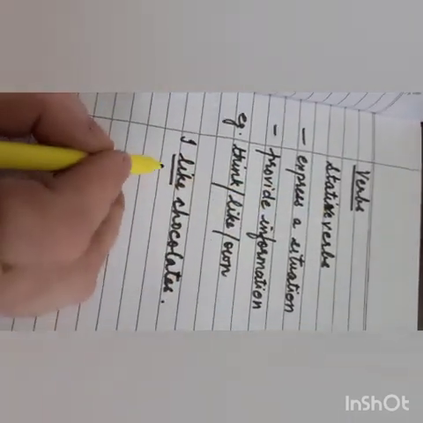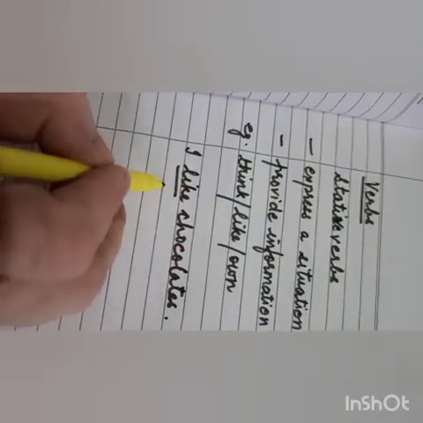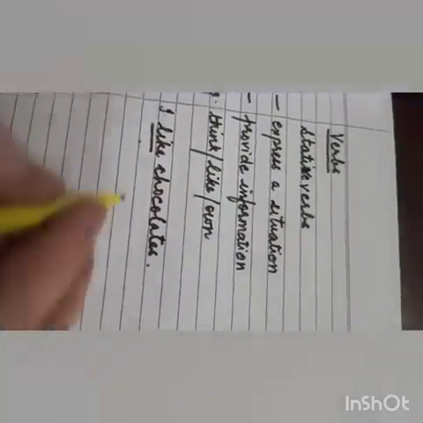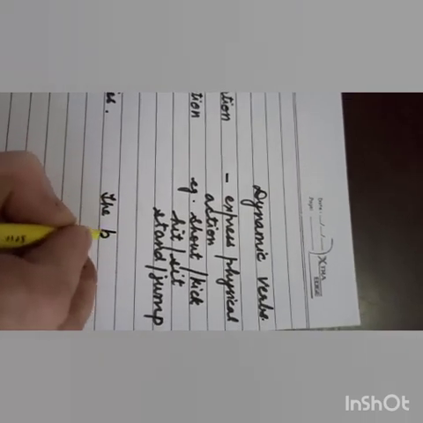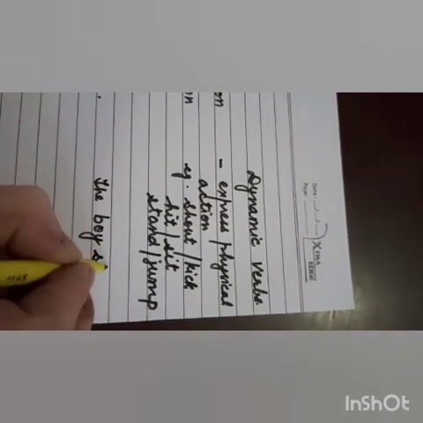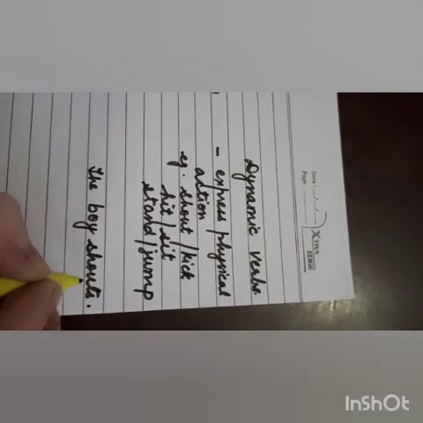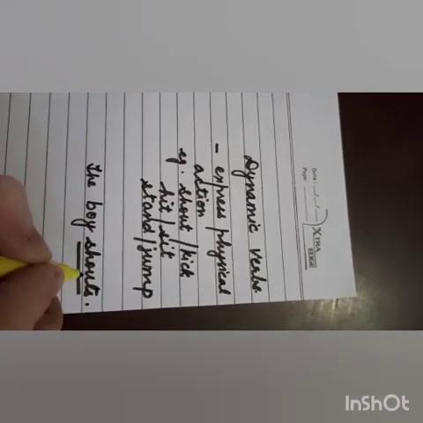Right? So this is stative verbs. Correct? And this tells you the state or situation or information. Now dynamic verbs. Dynamic verbs actually express an action. Like the boy shouts. So this is an action done. A physical action done. Right?